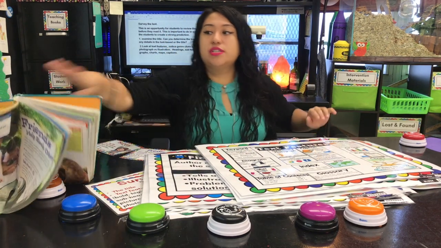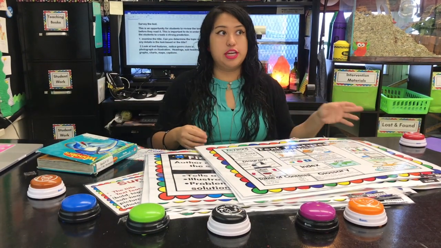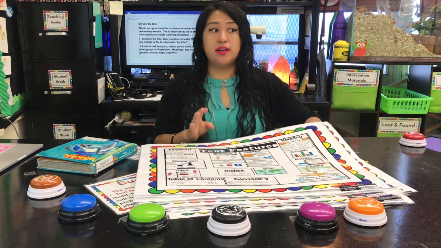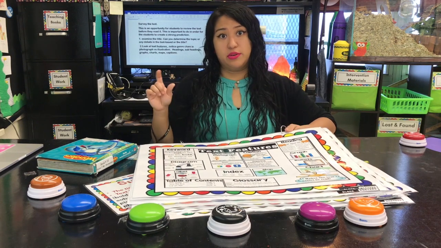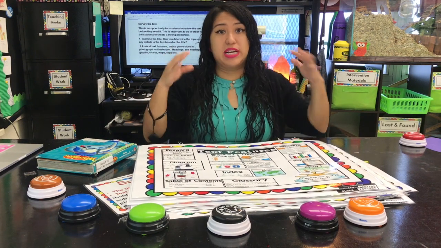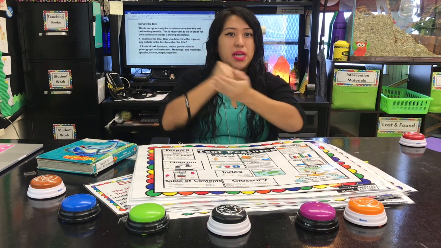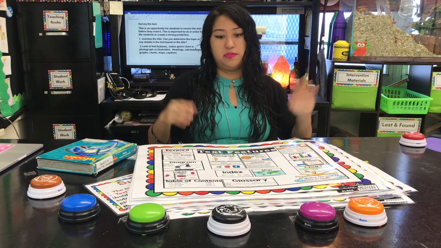Because we make assumptions that kids know what a chart is, or kids know what, I don't know, captions are. I know I have students still struggling with the concept of a caption. They just think it's little writing. I mean, that's what it is, but when I say the word caption, they don't understand that that's completely related to the photograph right under it, or the diagram, or whatever might be under it.